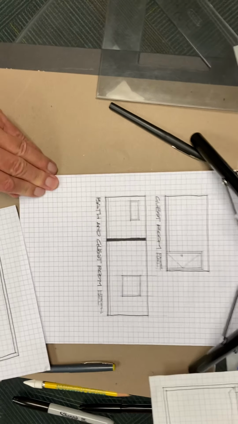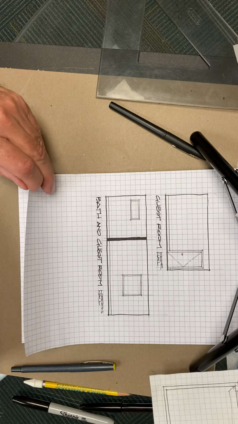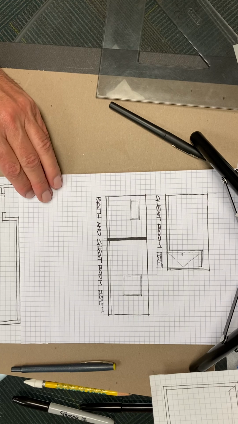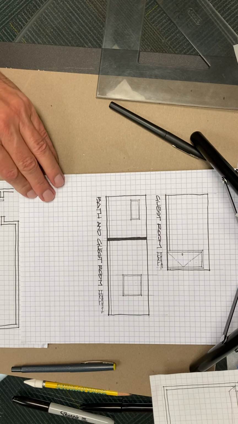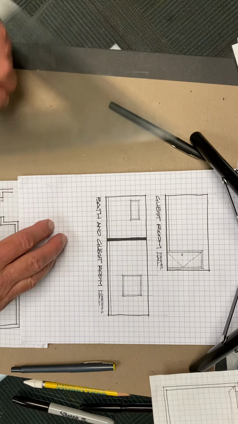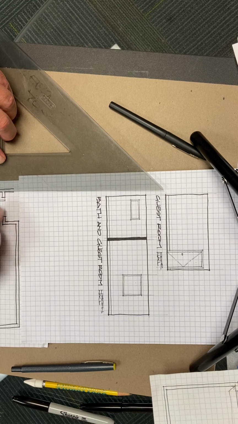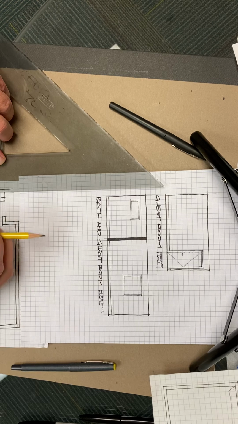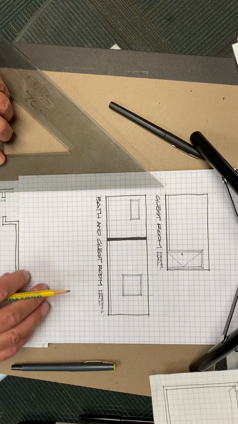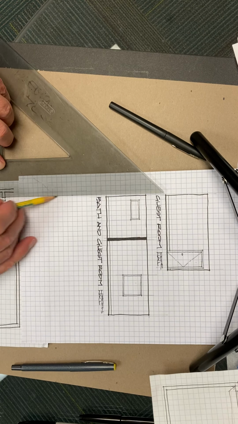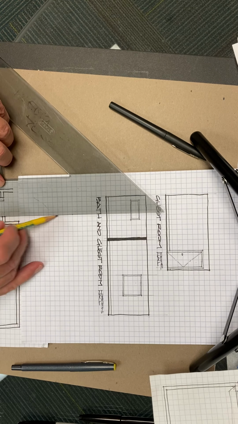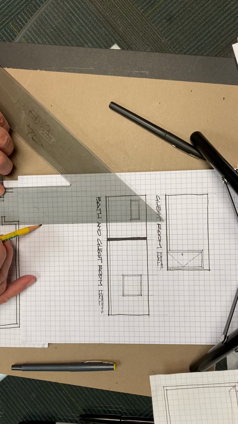Do you want me to do one quickly here for you? I can do that, if that would be helpful, because I think some of you would be confused on this. So here is my inside wall. I'm going to do it with my pencil. There we go. Here's my door. Here's the other side of my door. Here's my corner.